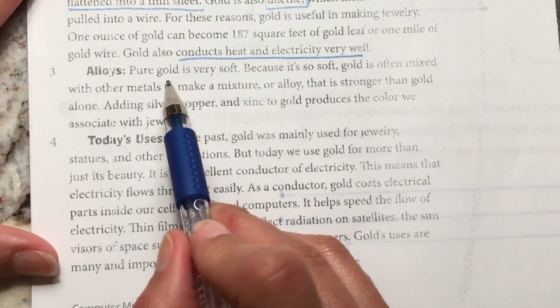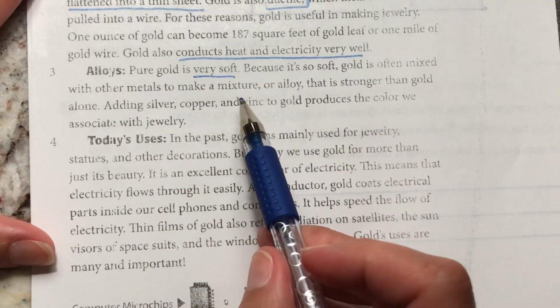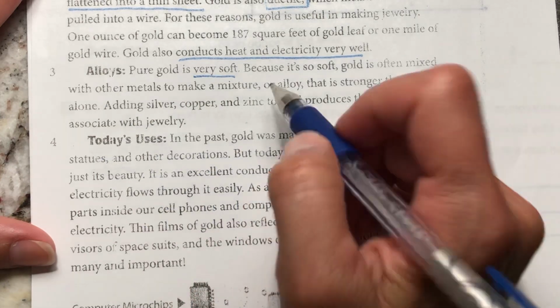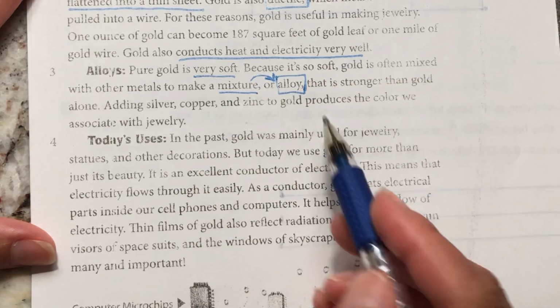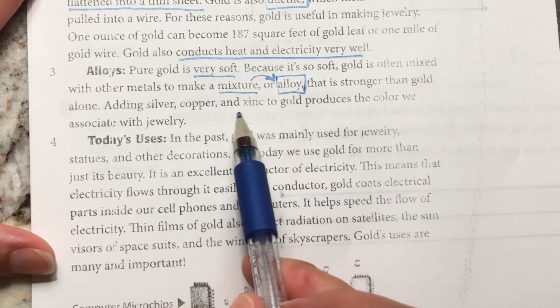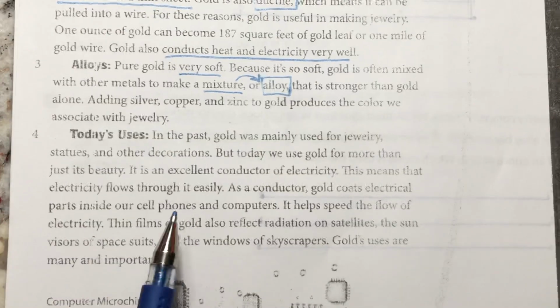Alloys. Pure gold is very soft. Because it's so soft, gold is often mixed with other metals to make a mixture or alloy. So an alloy is a mixture that is stronger than gold alone. Adding silver, copper, and zinc to gold produces the color we associate with jewelry.